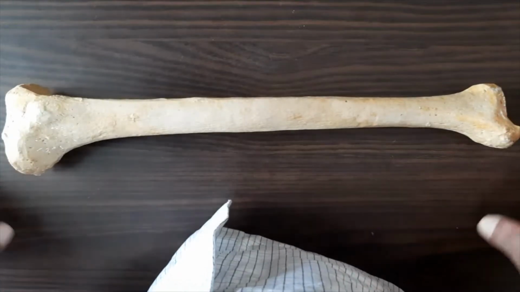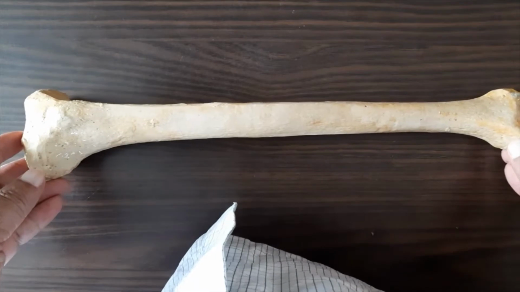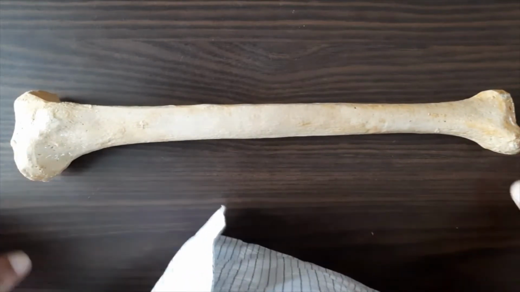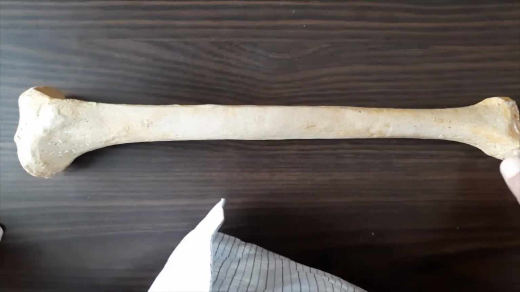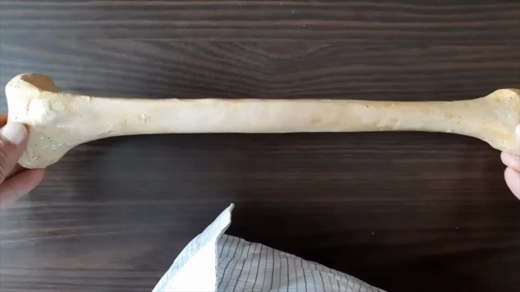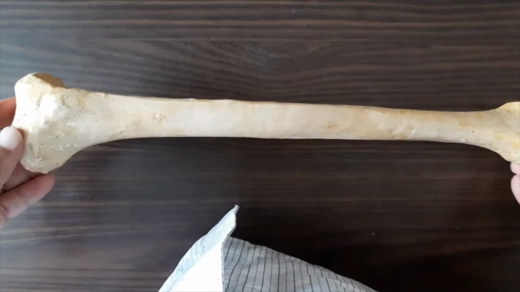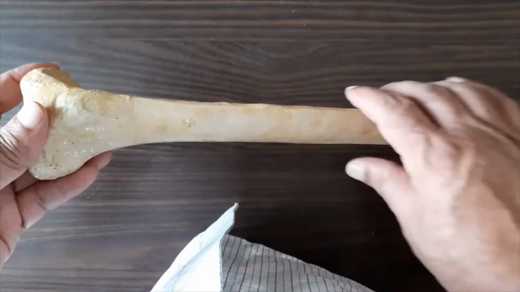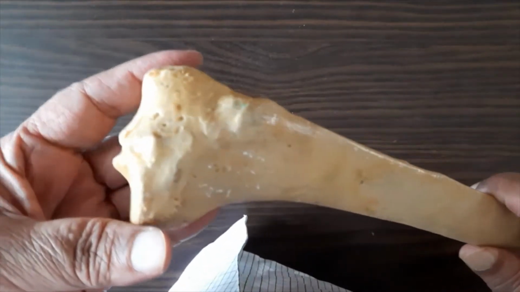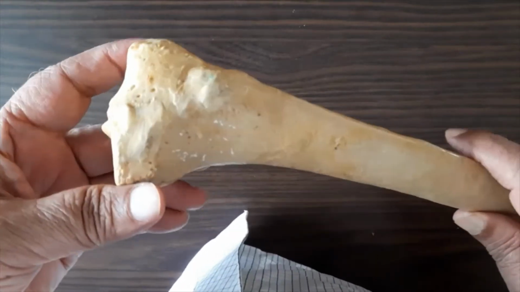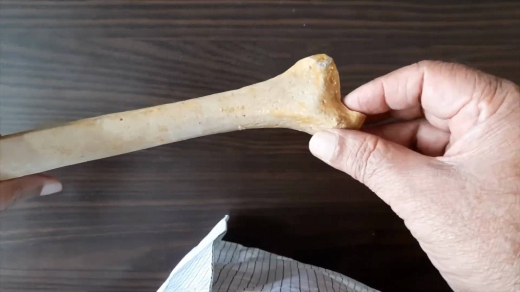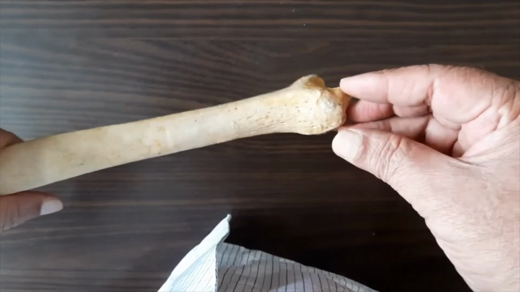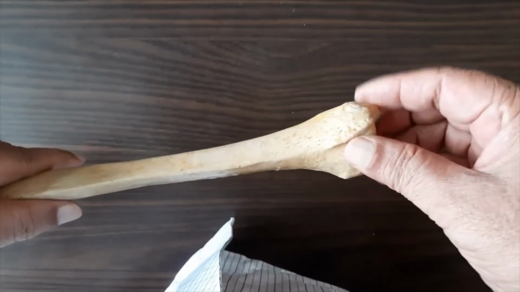So after completing the site determination and the anatomical position of this bone tibia, let us again see that this tibia is a long bone and it consists of two ends: the expanded upper end, that is the condyles of the tibia, and then the lower end of the tibia, which shows the bony projection medially and downward, that is the medial malleolus.